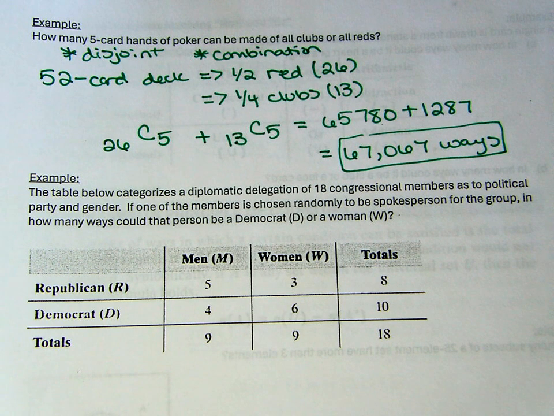Are there any questions on this problem? We have a lot of problems like this on the homework. And we have 2 more card problems coming up.